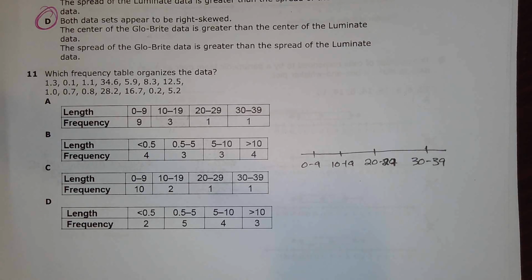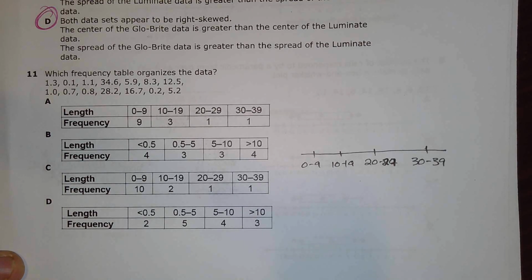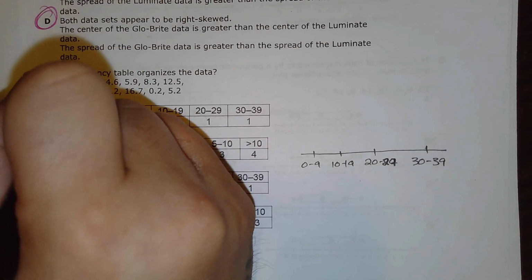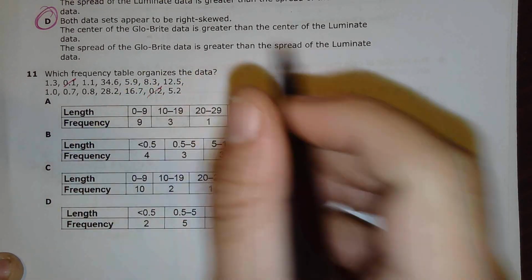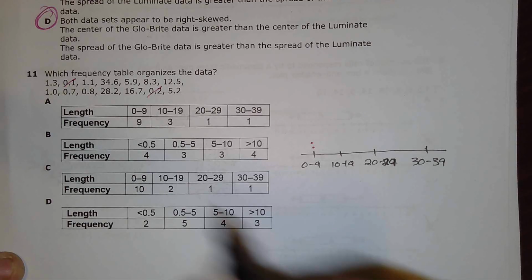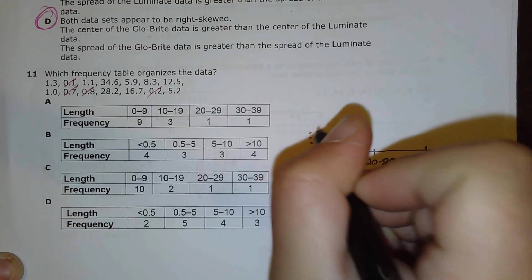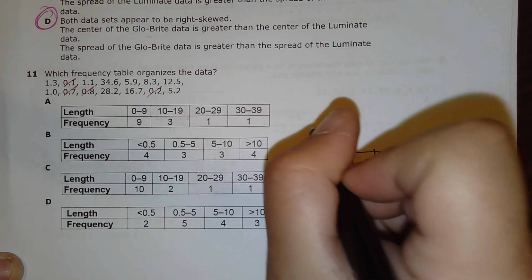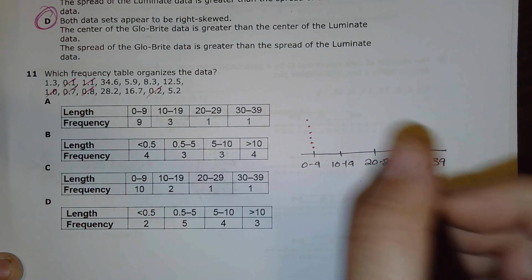What you should be doing really is putting this in order from least to greatest, but you don't necessarily have to. So mentally just organize them from least to greatest. I have 0.1, one data point. 0.2, that goes between 0 and 9. And I'm basically just doing that with all the data points that are between 0 and 9. 1.0 is between 0 and 9. 1.1, 1.3.